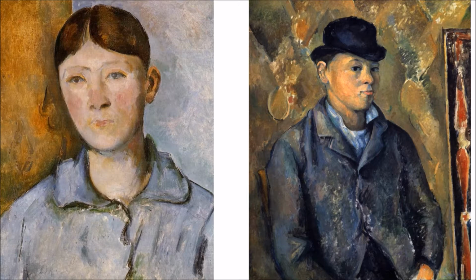But when we do look at this, we do see this idea of form overtaking composition. We see his head shifting its way almost to becoming an orb or a sphere rather than being a person's face.